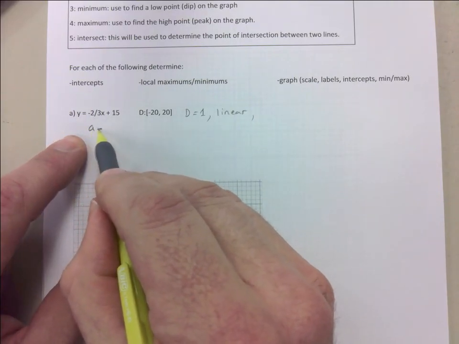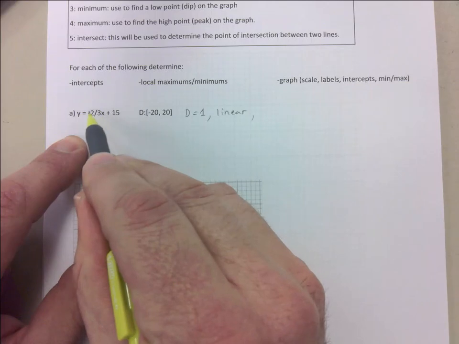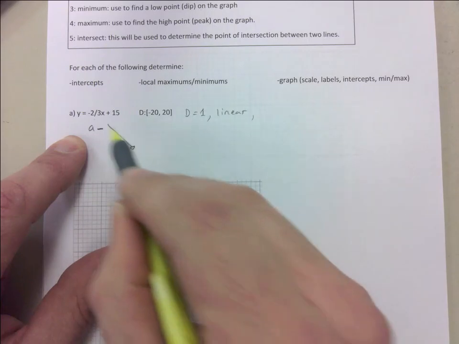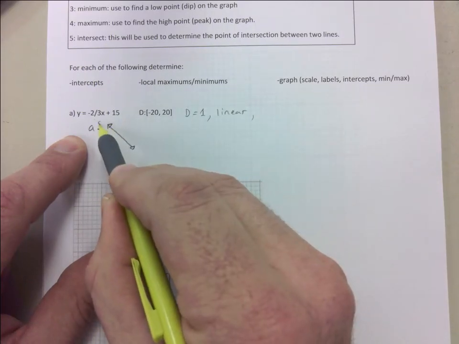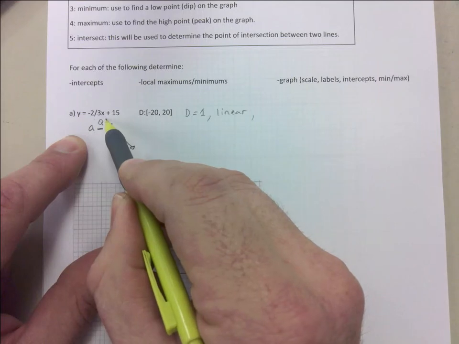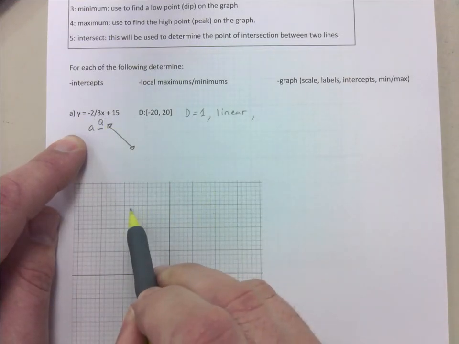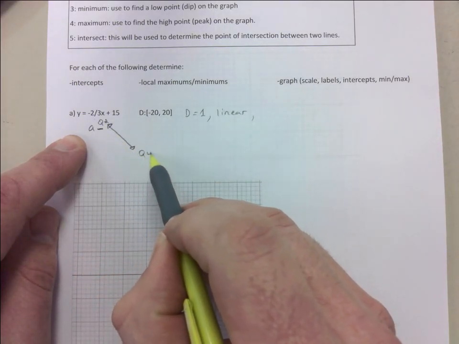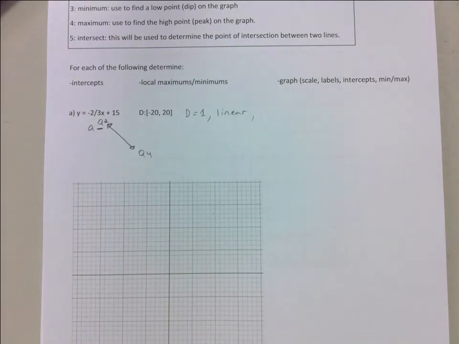A is negative. So which way do we expect this line to go? It's going to do this. It's going to go from quadrant 2, this is quadrant 1, this is quadrant 2, right? It's going to end up in quadrant 4. We know that. That's like the end behavior.